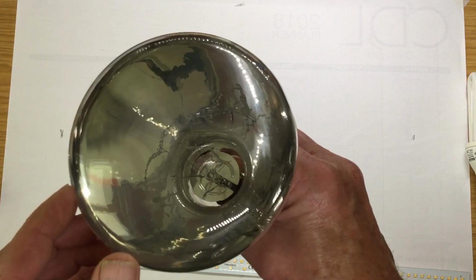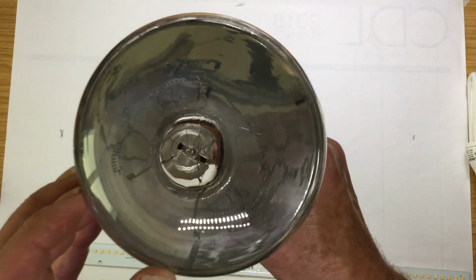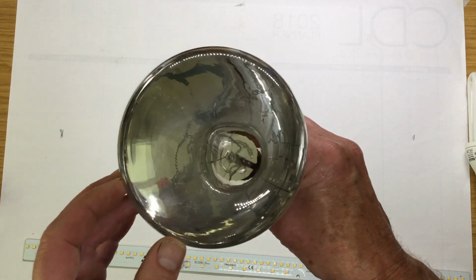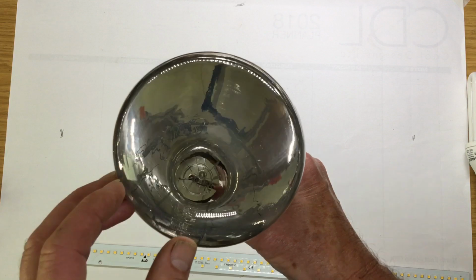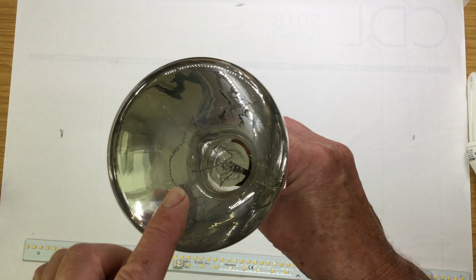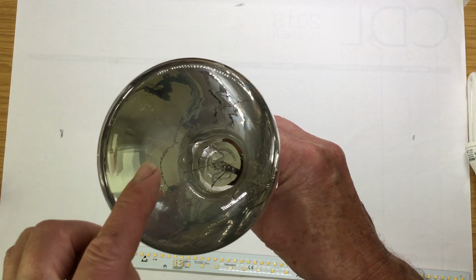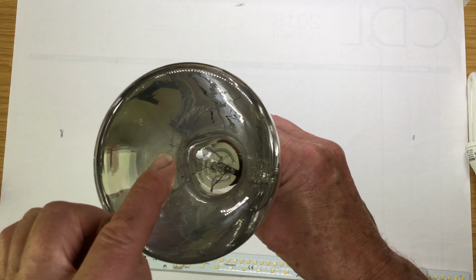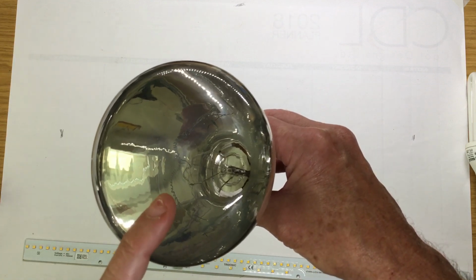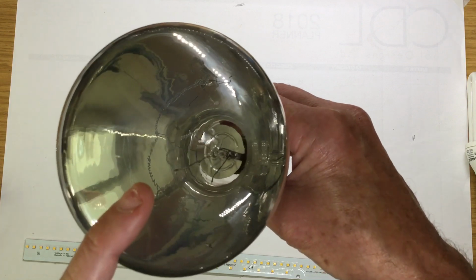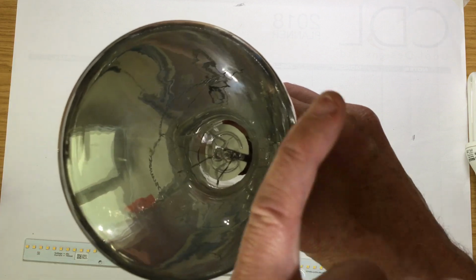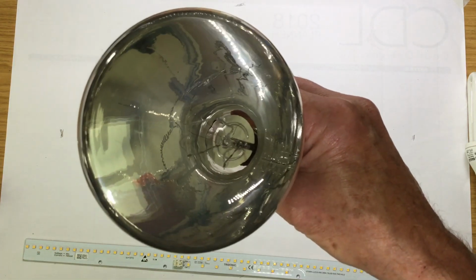If I try and get in close to that one, right in the very centre, there it is, just to the side there, a filament which is a spiral again, so it goes round and round and round, and it hooks on in between one connection after another. There you can just see the spiral. Oh, there we are. Just there. And it goes all the way around. So it's a great big long spiral of wire.